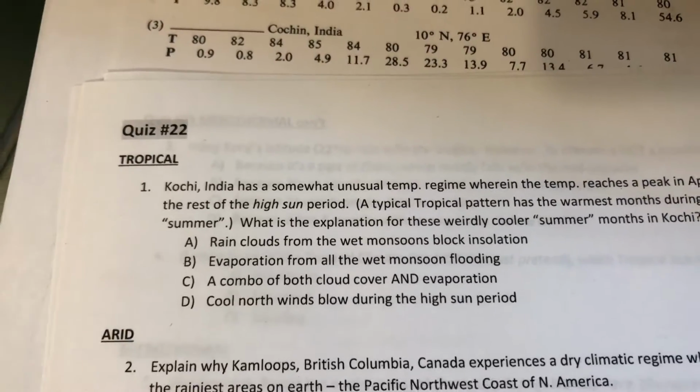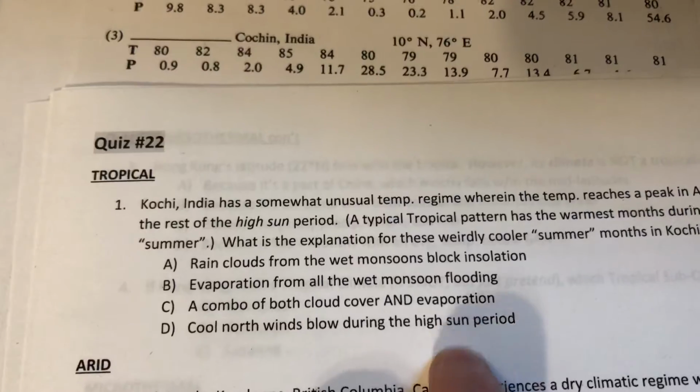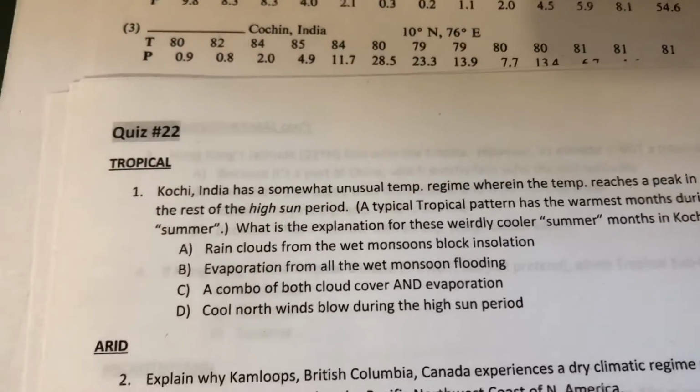All right. And then we also know that evaporation has a cooling effect. That's why when sweat evaporates off your body, or when you get out of the shower and you're wet, you feel colder due to the evaporation going on. And so it makes sense that in this area it's going to be a combination of both of these things. The cloud cover is going to keep it from getting quite as hot, and also you've got evaporation going on from all that monsoon flooding that we know occurs.